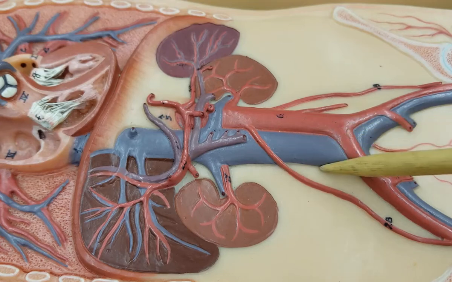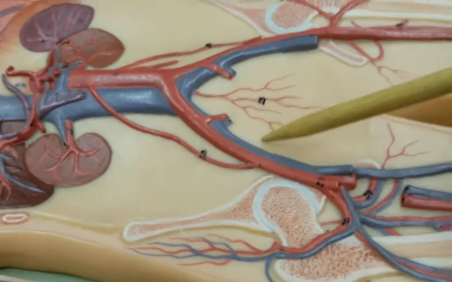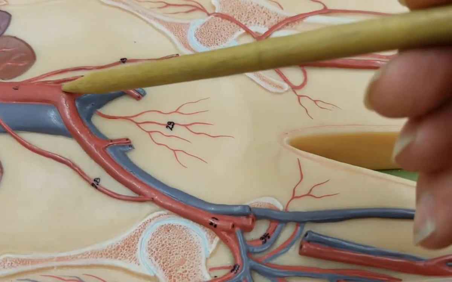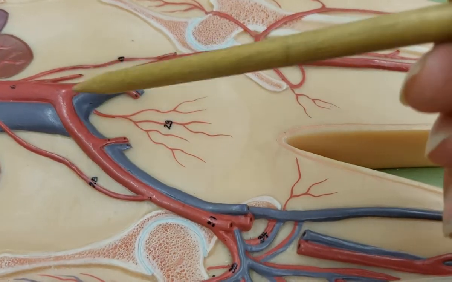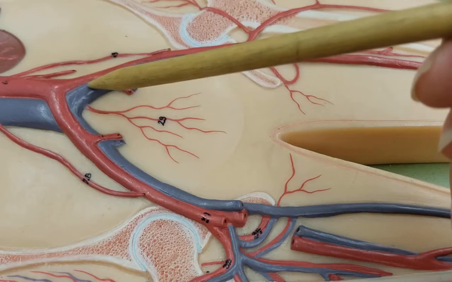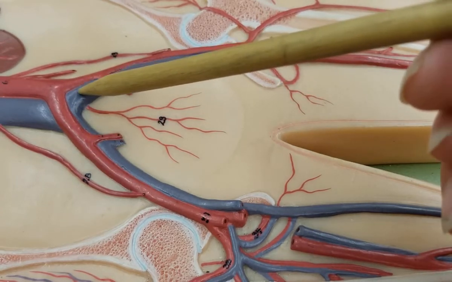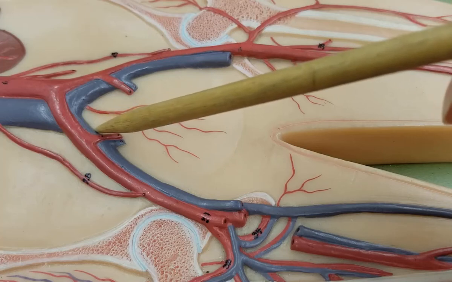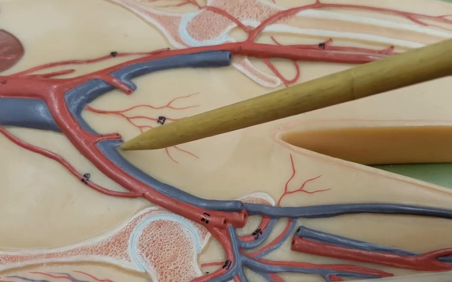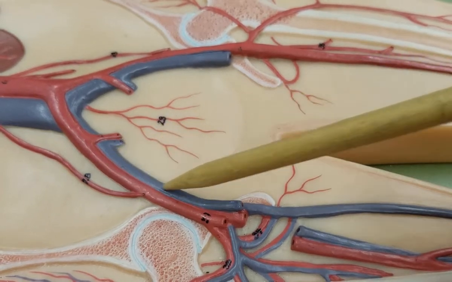You can come down here and you can see that it splits just like the aorta splits into the common iliacs, the left and right common iliacs. The inferior vena cava does the exact same thing. It splits into a left common iliac vein and a right common iliac vein. And the common iliac vein splits into two different iliac veins. There's the internal and here's the external.